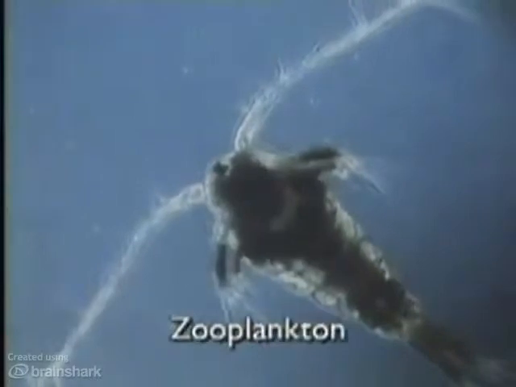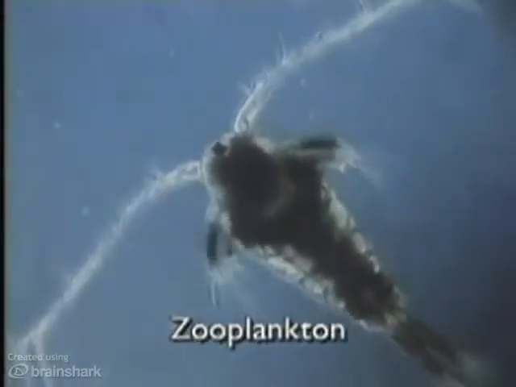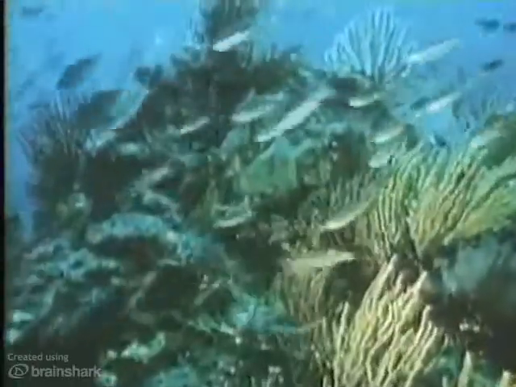Phytoplankton are important for other reasons. They are the main food for animal plankton or zooplankton. The zooplankton, in turn, are eaten by many other kinds of marine animals, from tiny fish to baleen whales. Without plankton, most kinds of marine life would starve and become extinct.